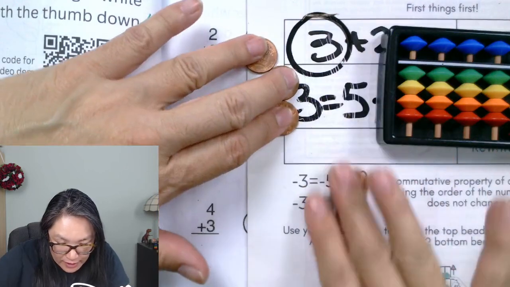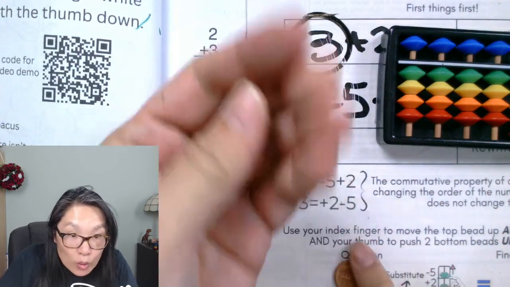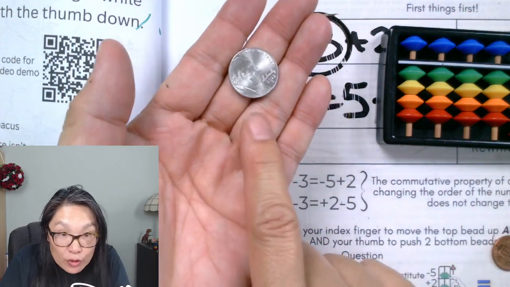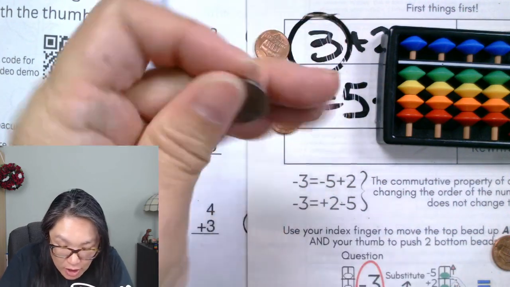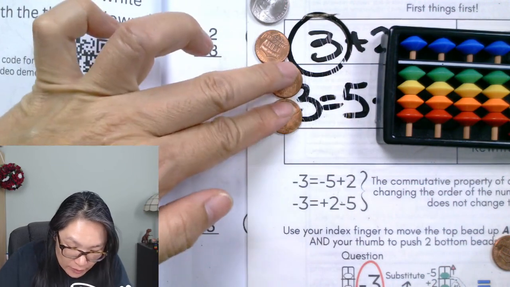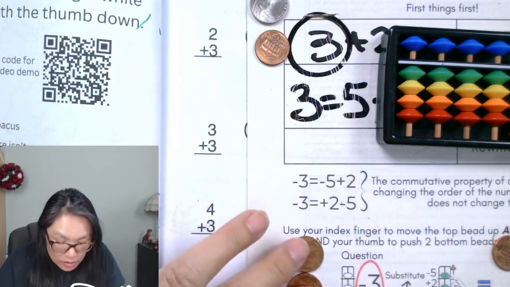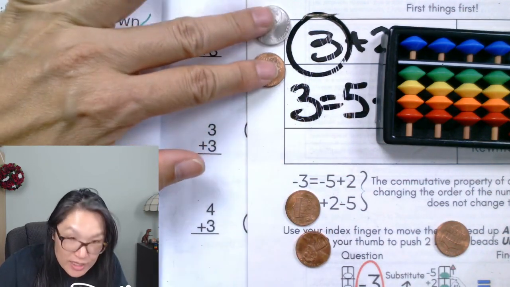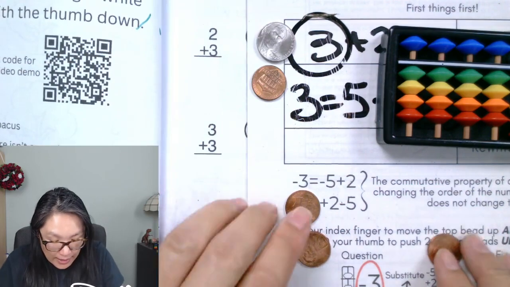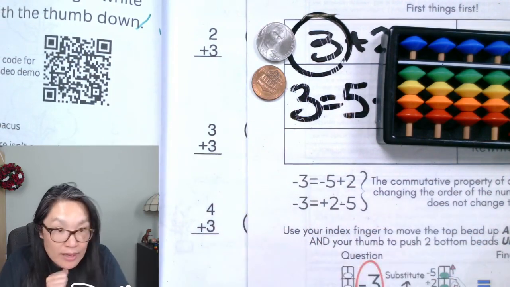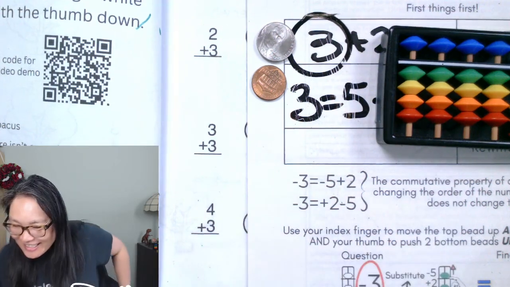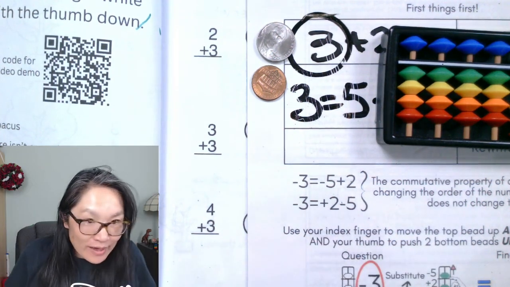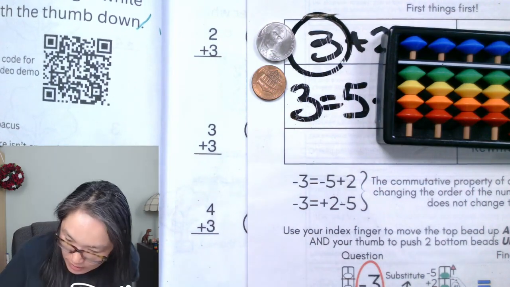If I have 3, and I only have a nickel, and I'm going to give you 3 from this nickel, I'm going to give you the nickel, and I'm going to take away the 2 beads, the 2 pennies, the 2 cents. So because I take away 2 cents, you are left with 6, and I take my money back. So this is the concept.